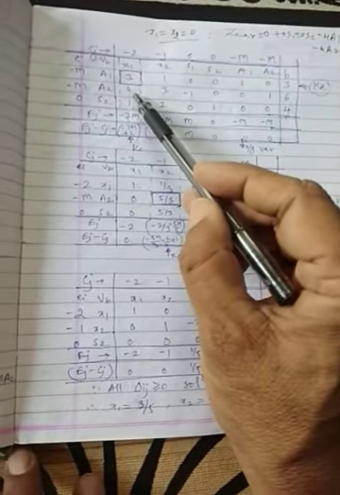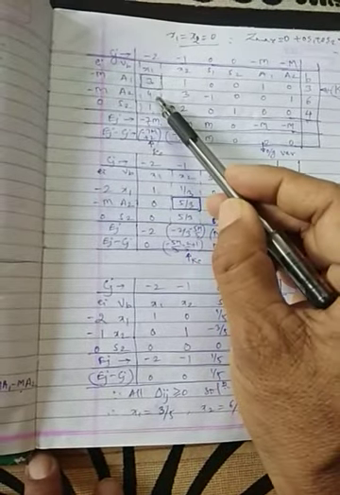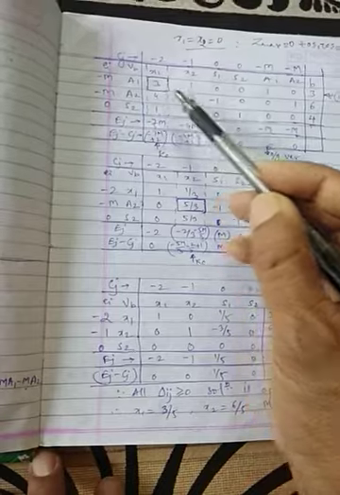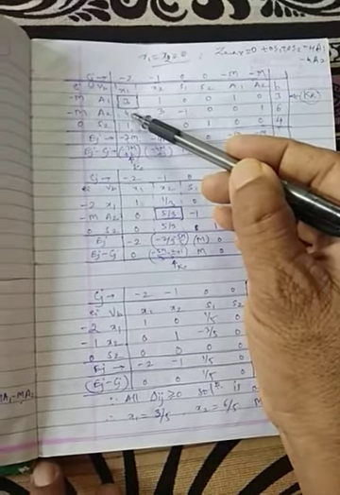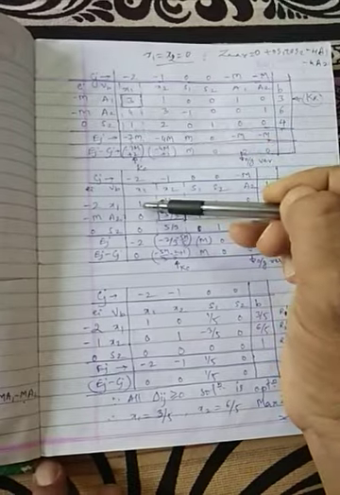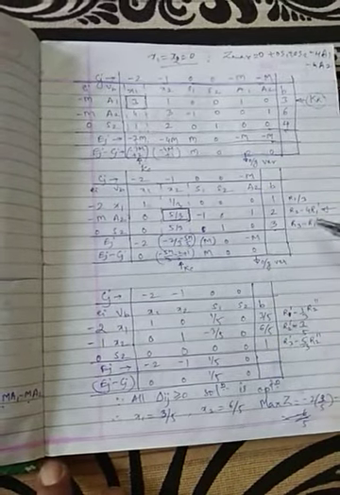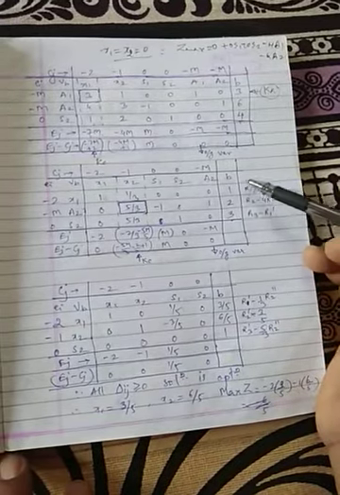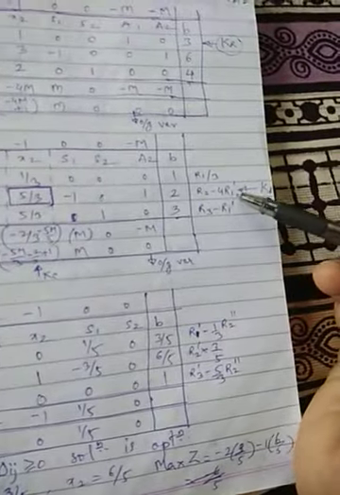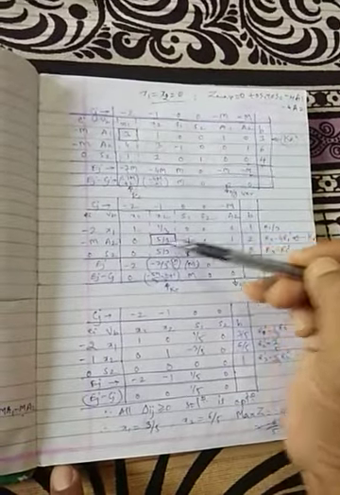Now I want to make this number 0, and this number 0. R2 I want to make 0 with respect to the key element unity. So R2 is 4 minus 4 times 1: R2 minus 4 R1 dash. R1 dash means the second table's first row. So R2 minus 4 R1 dash. This rule I have to apply and I have to write the second table.